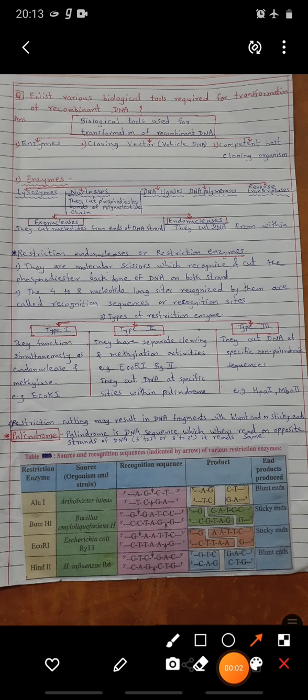Hello student. Now we study about different biological tools required for transformation of recombinant DNA. So biological tools used for transformation of recombinant DNA are of three types. The first one, enzyme. Second, cloning vector, also called vehicle DNA. And third one, host, that is cloning organism.